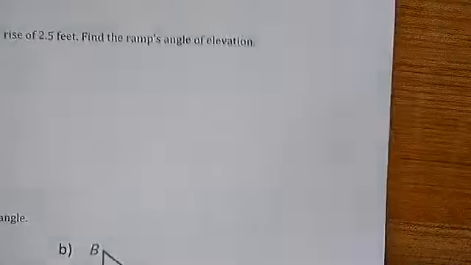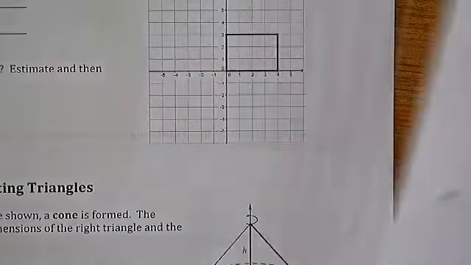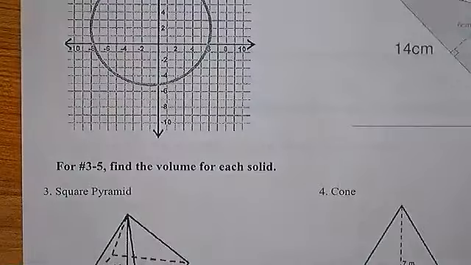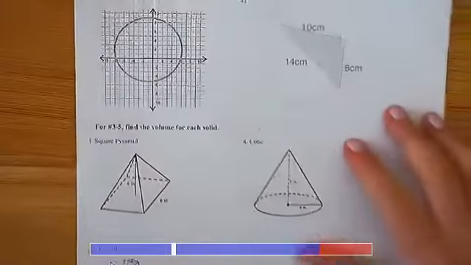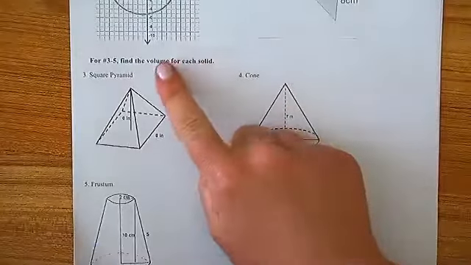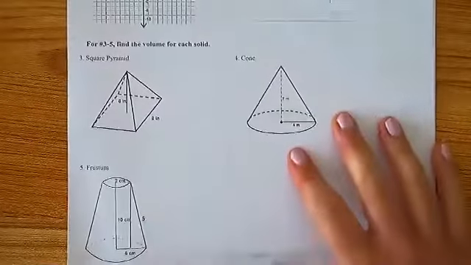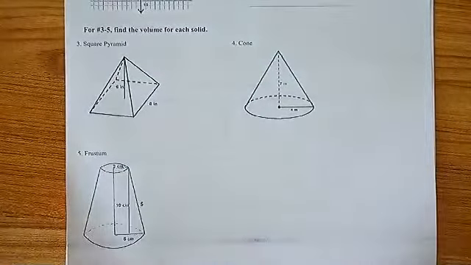And you'll get some more on the homework. Let's go ahead and move into the next part. This will be quick. We're actually going to be reviewing volumes, which we learned in, I think it was 8th grade. So I know it's been a while.